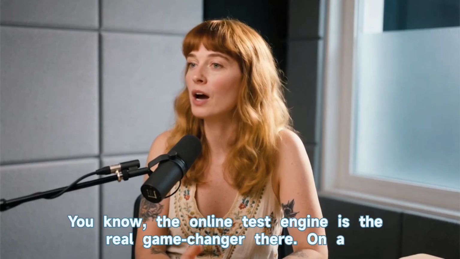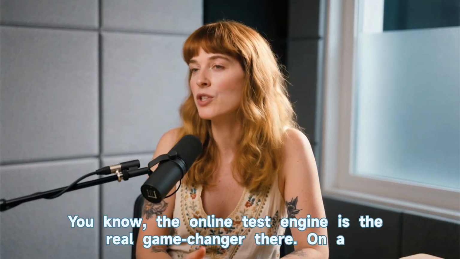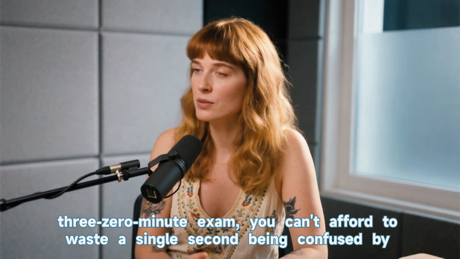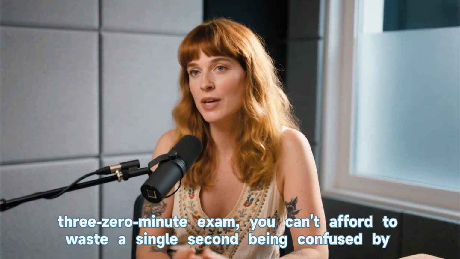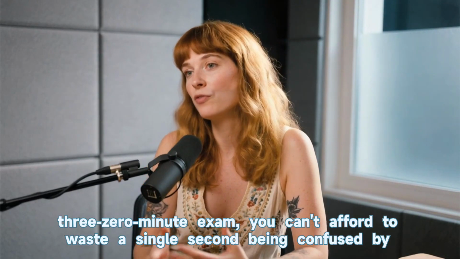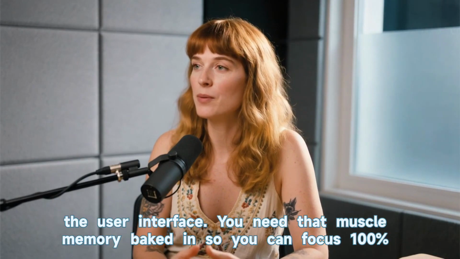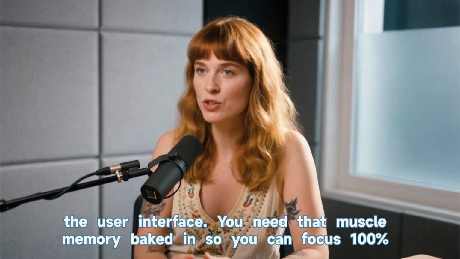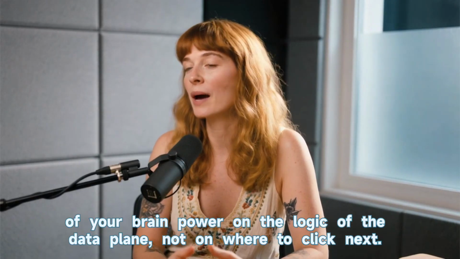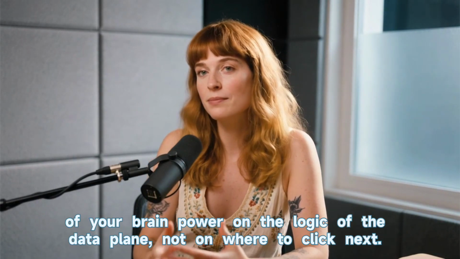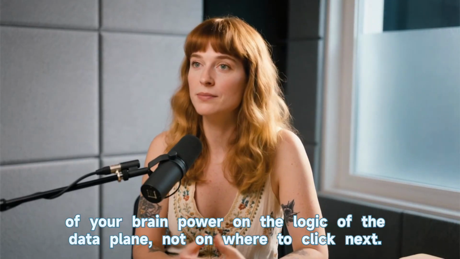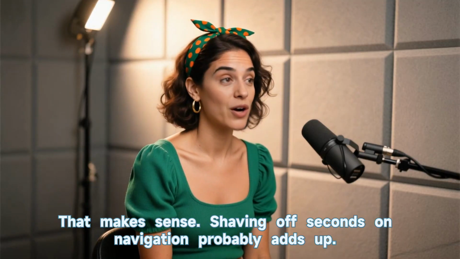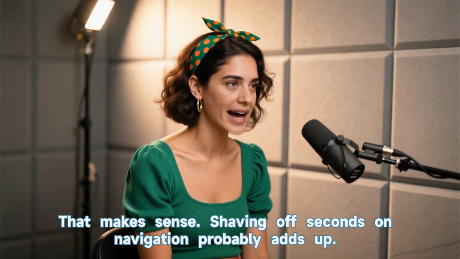You know, the online test engine is the real game changer there. On a 30 minute exam, you can't afford to waste a single second being confused by the user interface. You need that muscle memory baked in so you can focus 100% of your brain power on the logic of the data plane, not on where to click next. That makes sense. Shaving off seconds on navigation probably adds up.